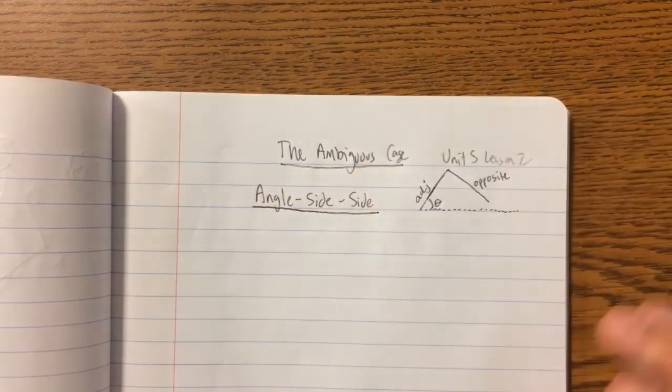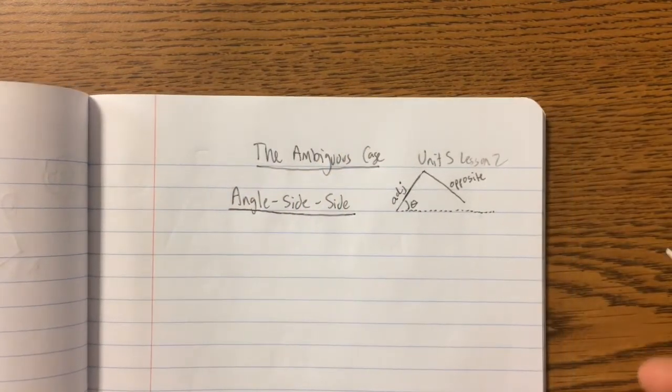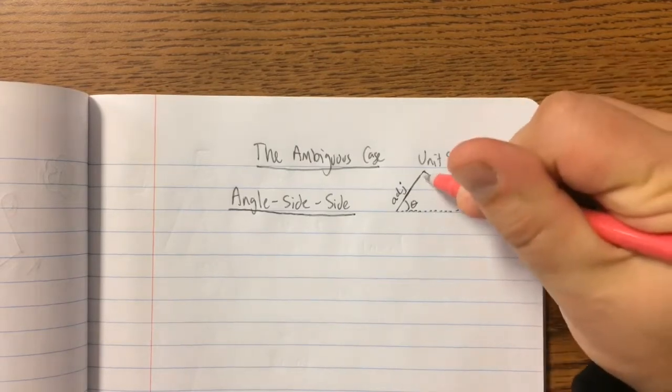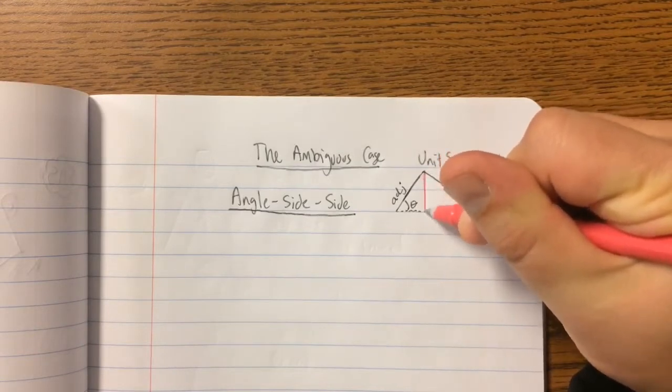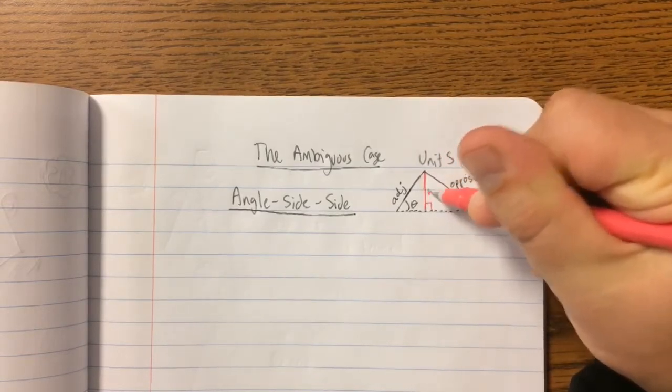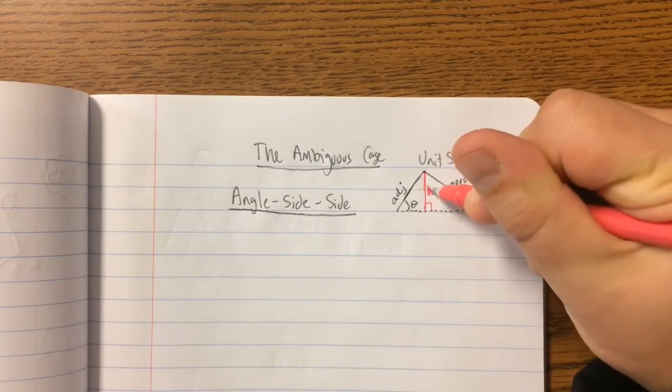There's one other thing that we have to be able to calculate here, and that is the height of the triangle. And this is going to come into play as far as our decision making. So the height of the triangle, which is this length right here, I'm going to label this H. This is the height.